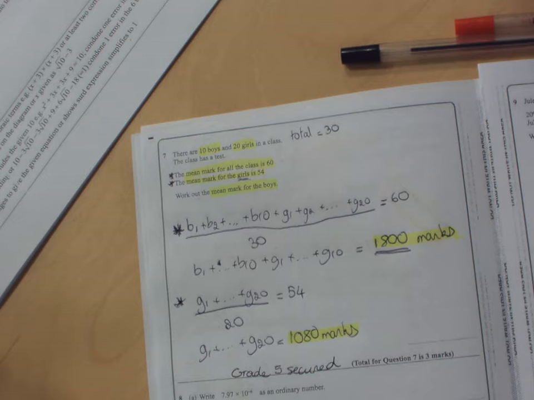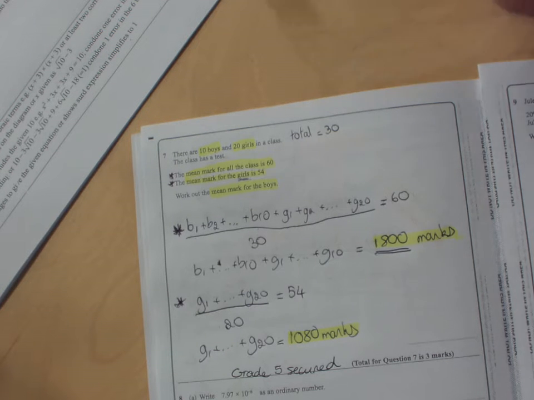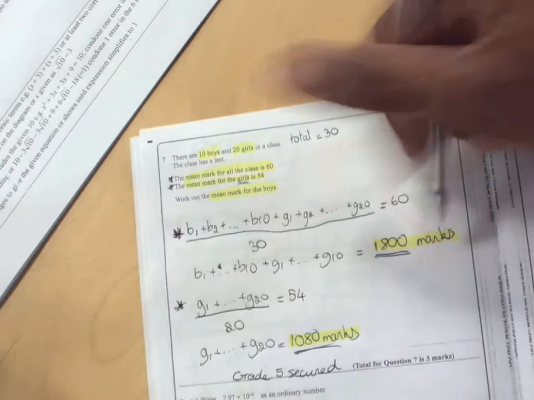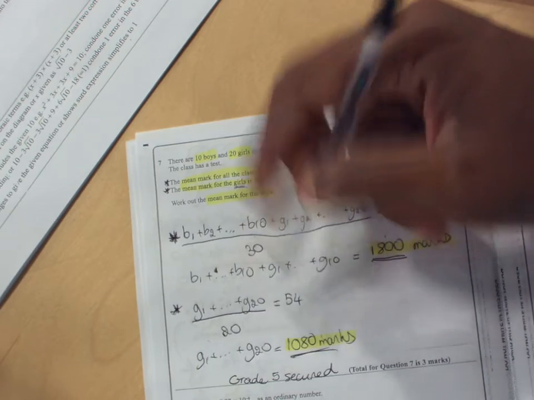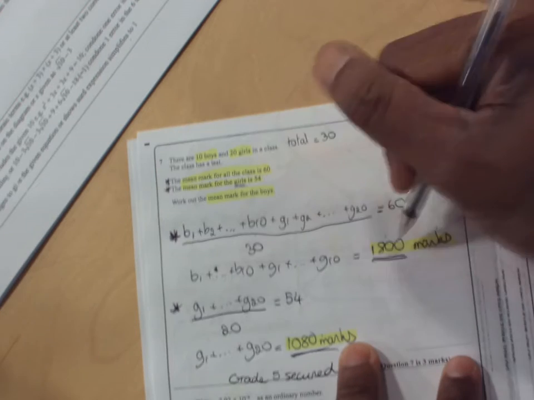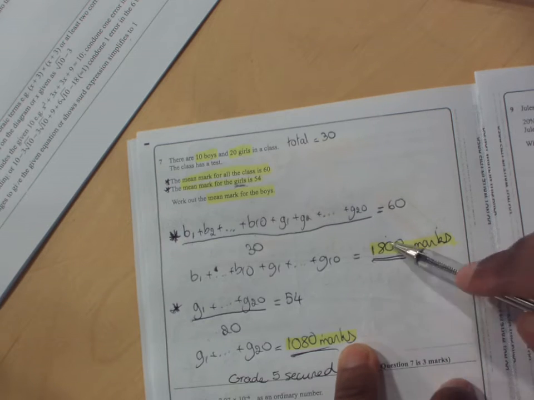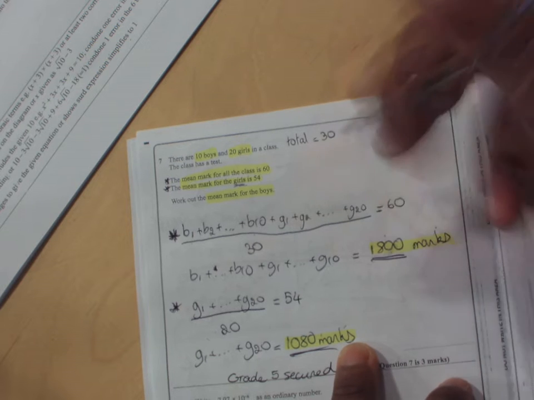Now, what we need to do is work out the total score for the boys. So what's that going to be? I've got the total score for boys and girls included, and the total score for just the girls. If I want to know what the boys have scored, it's just the difference between these two values.